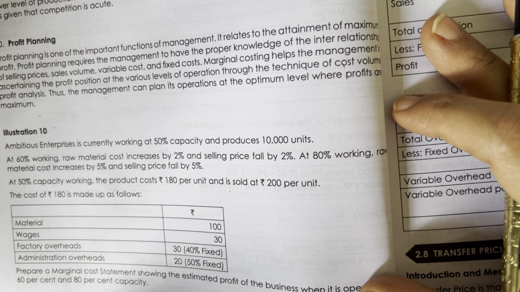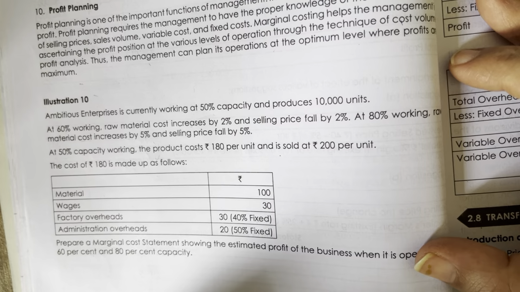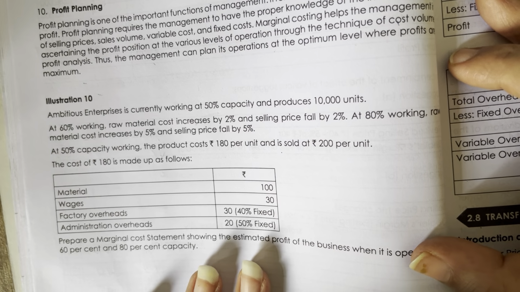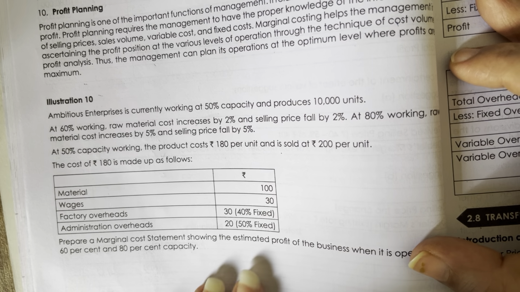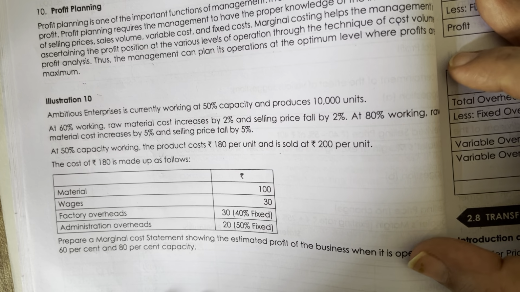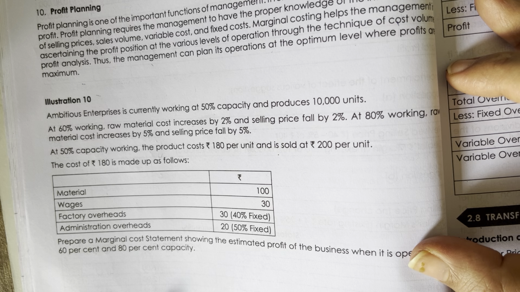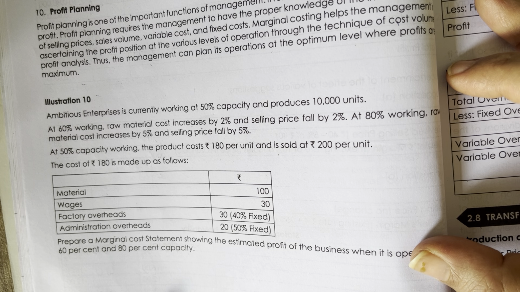So they have given me details related to material and details related to selling price. I need to work them out. At 50% capacity working, the product cost is rupees 180 per unit and is sold at rupees 200 per unit. The cost of rupees 180 is made up as follows: material, wages, factory overheads, administration overheads. The cost details were given to me.